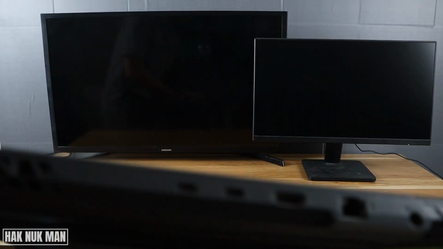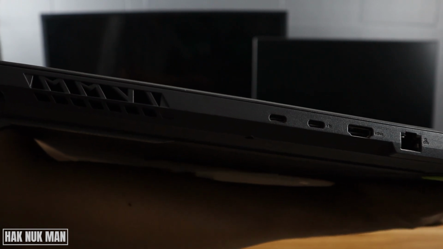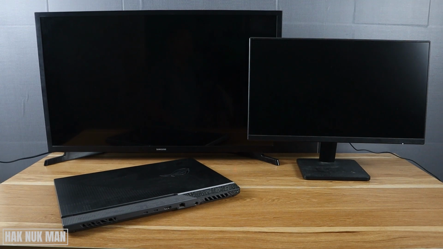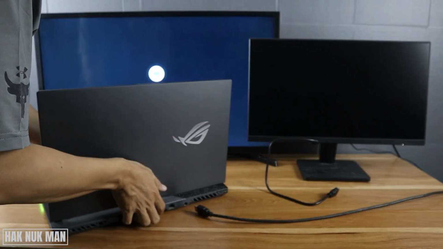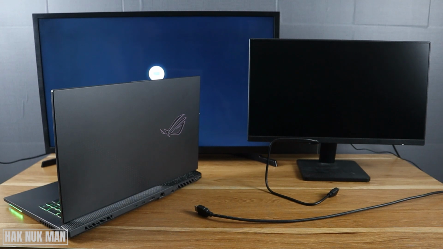For example, this laptop has an HDMI connection and two Type-C connections. So this laptop has two display outputs, and it can extend the display to two monitors. Now I have already connected the HDMI cable to the TV and the monitor, and we are going to connect them one by one.